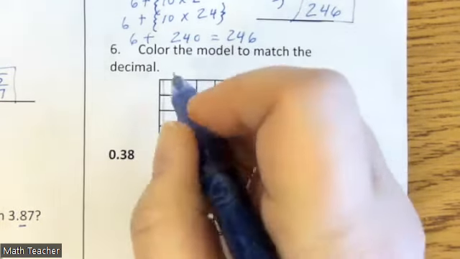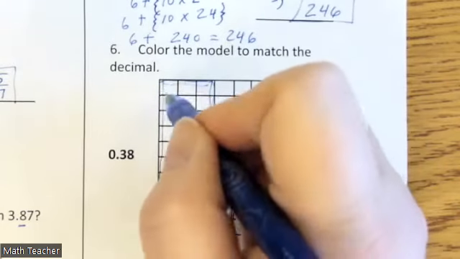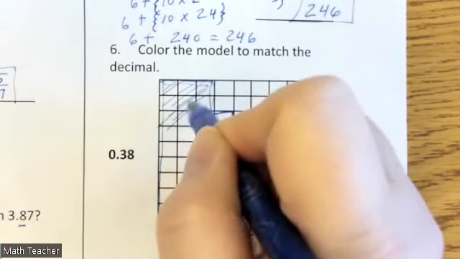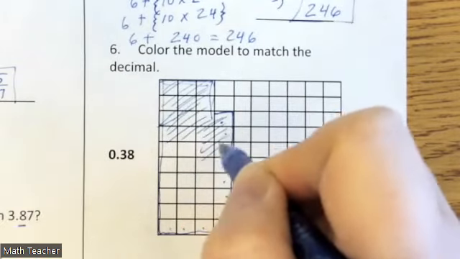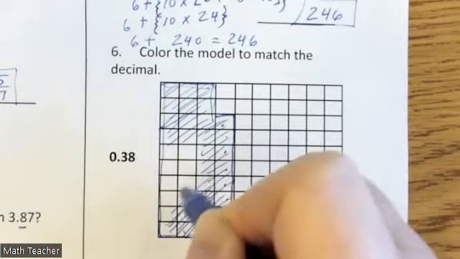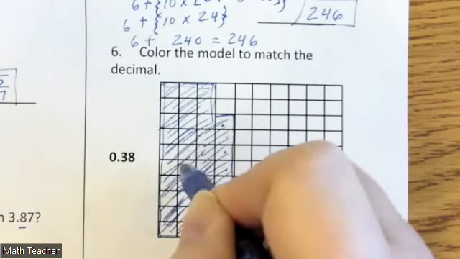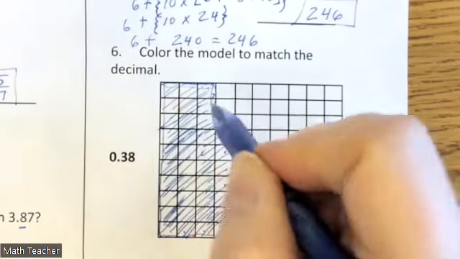So 3 columns of 30, and shade in the 8 additional squares. So 38 out of the 100 squares are shaded.